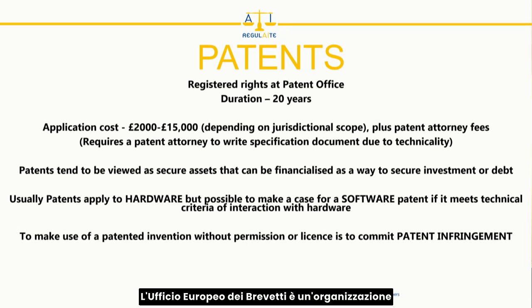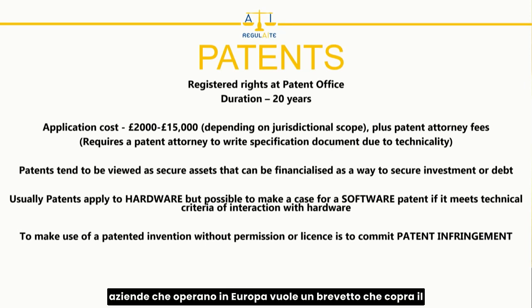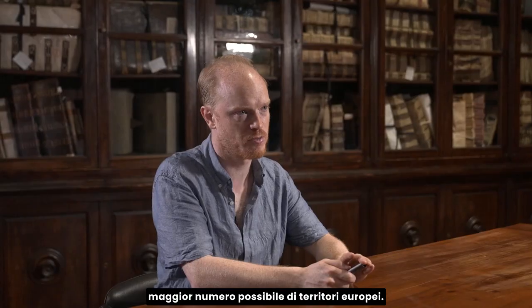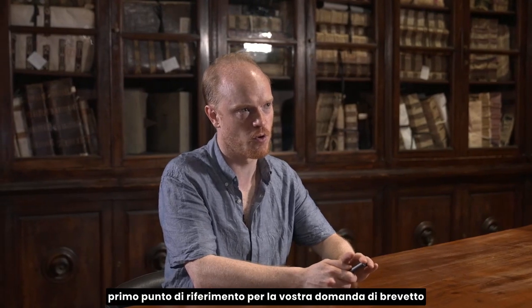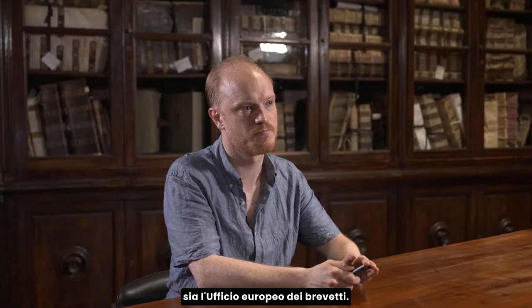The European Patent Office is a wider organization that includes several countries like the UK and Turkey that are not members of the EU. But most companies that are in operation in Europe want a patent that covers as many European territories as possible. And so it's very likely that the first port of call for your patent application will be the European Patent Office.